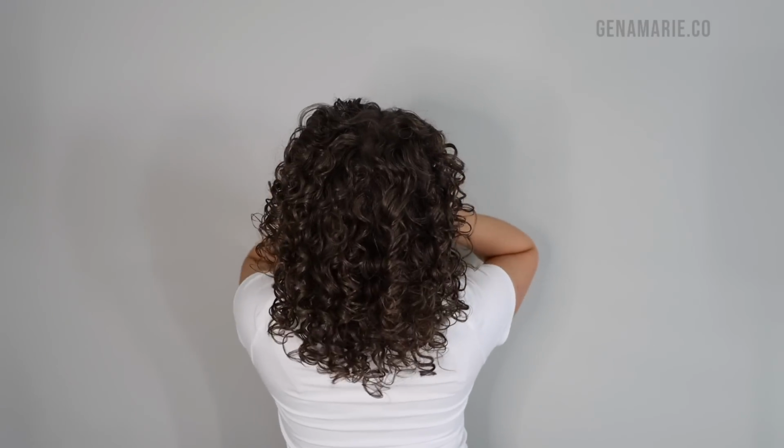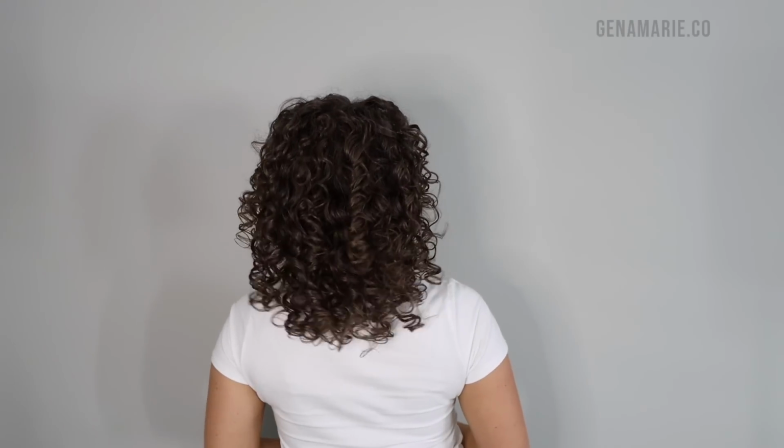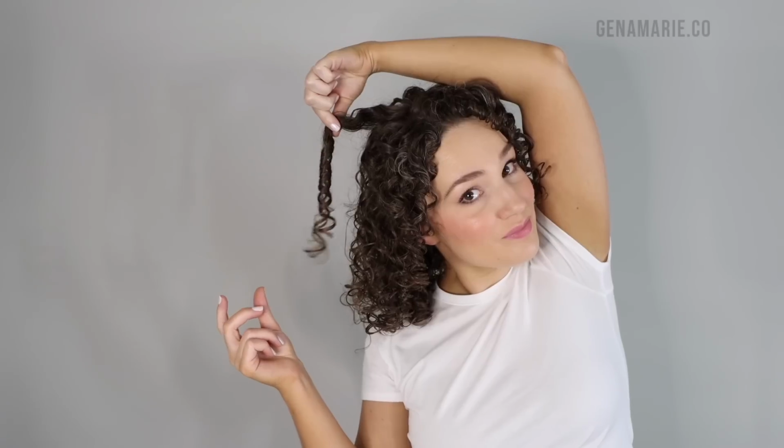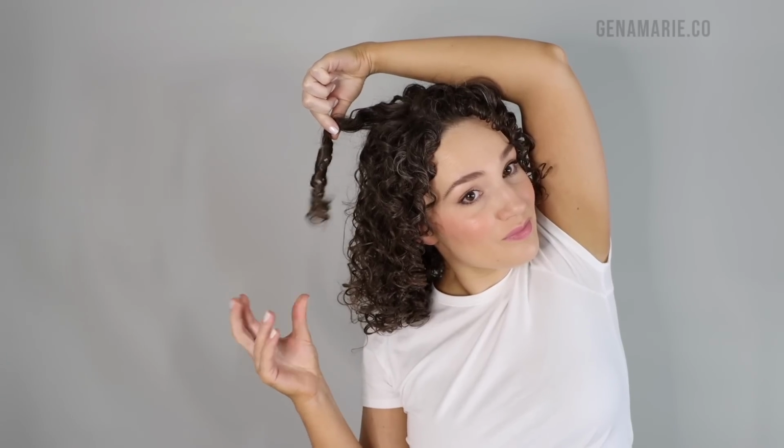Then you want to scrunch out the cast once your hair is dried if you prefer a softer look. Now I didn't have a ton of cast, so I mainly just fluffed out the roots for more volume, but look at these curl clumps that I have. Some of them were even 2 clumps, so I did unravel a few.